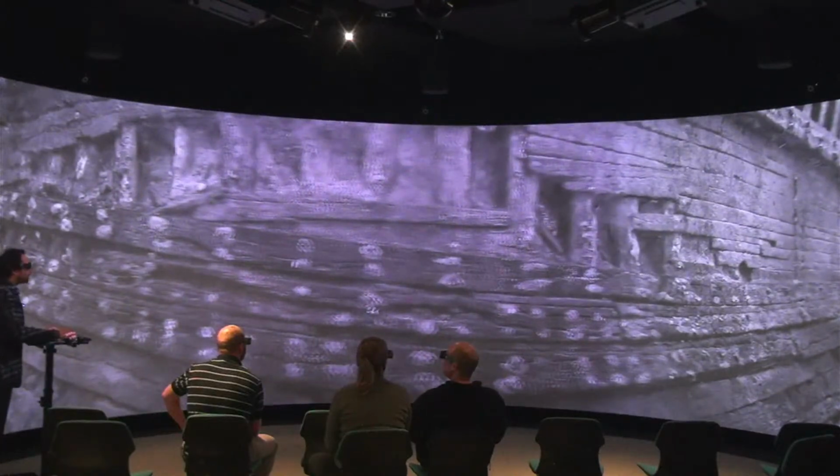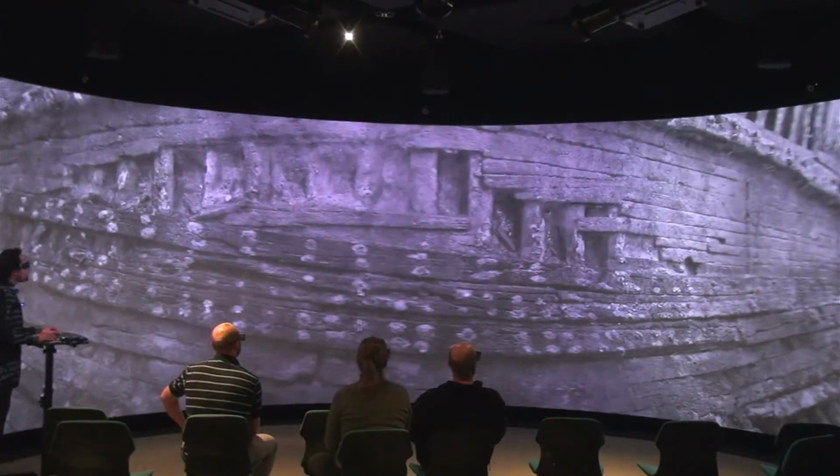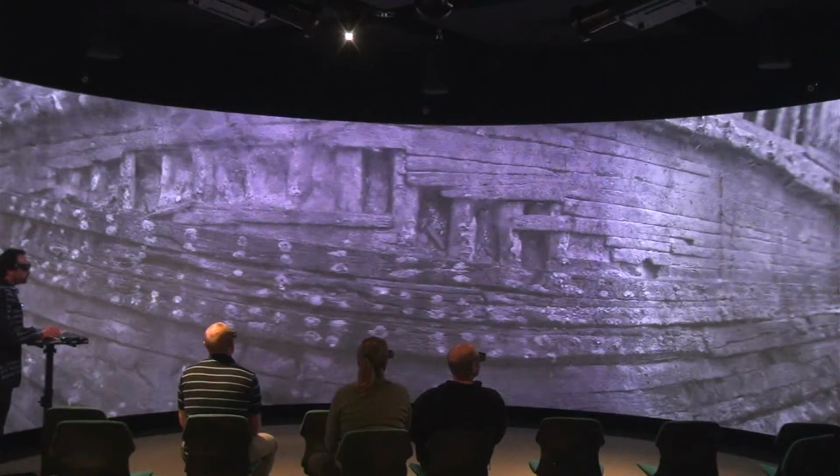I think these are calcified nails, all these white dots, either side of them. You can see even some rubble.